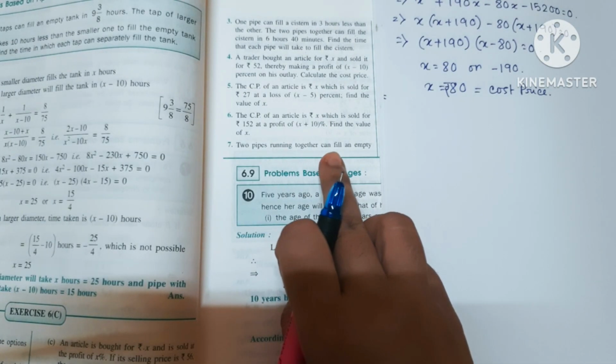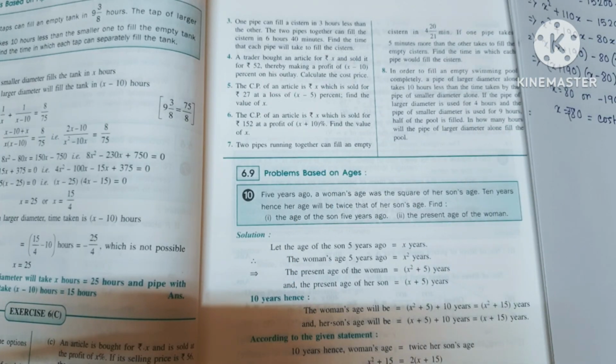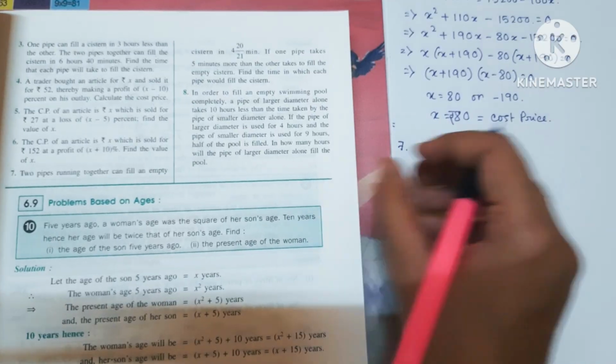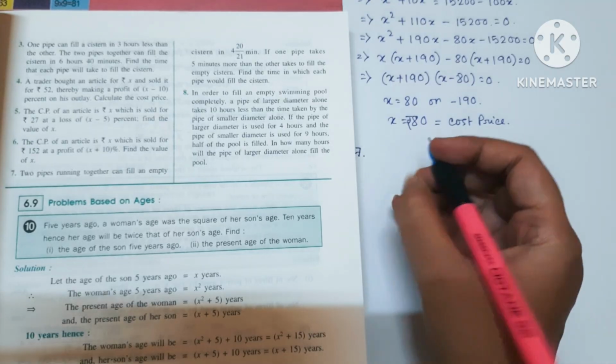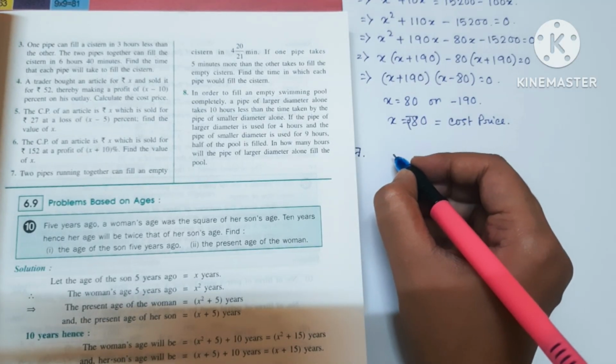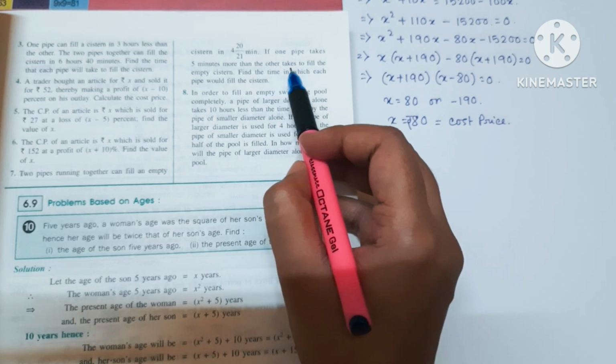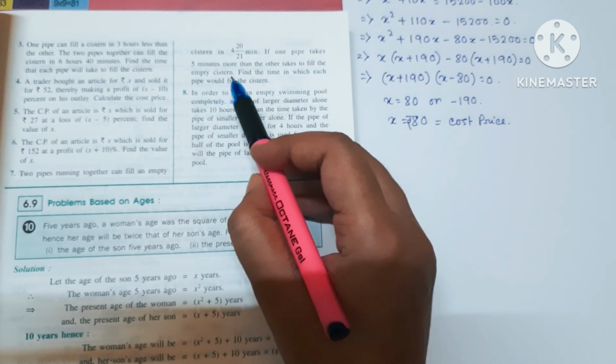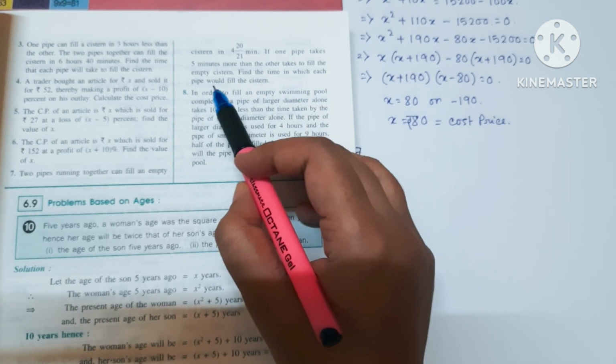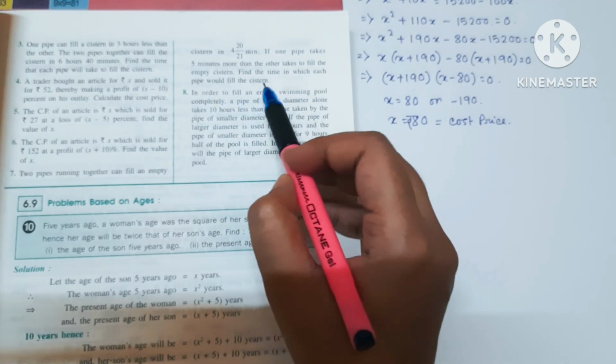Two pipes running together can fill an empty cistern in 4 and 20 by 21 minutes. Now if one pipe takes 5 minutes more than another to fill the empty cistern, find the time in which each of the pipes would fill the cistern.